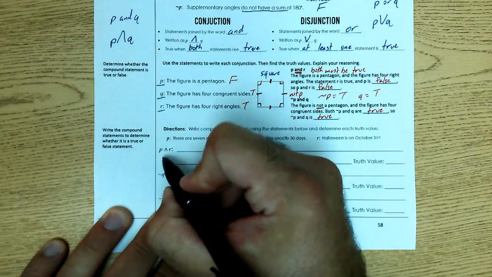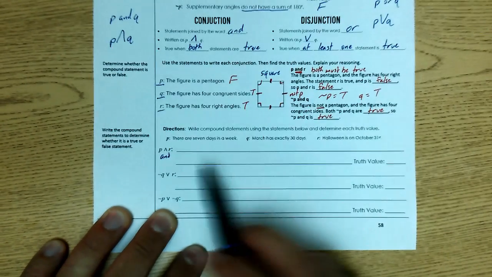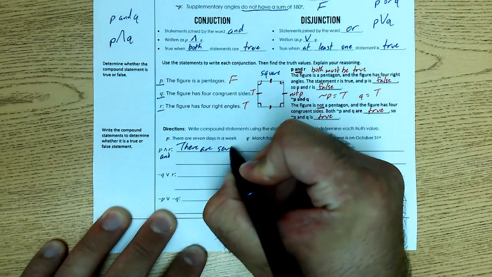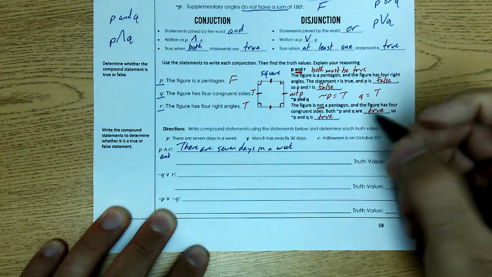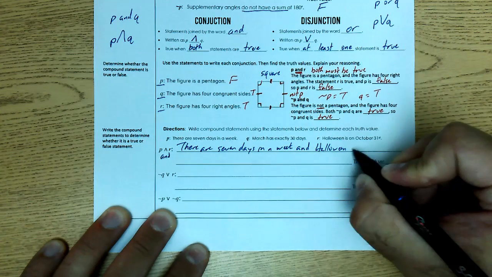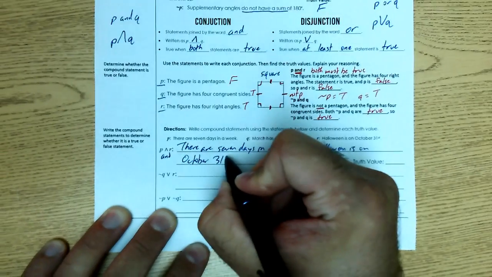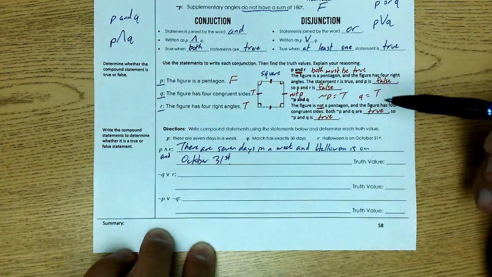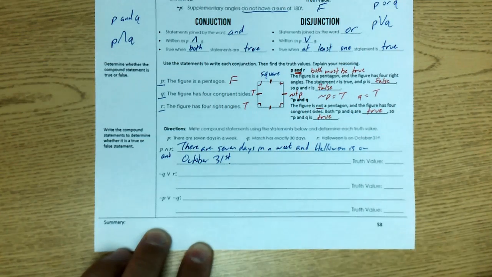This says P and R. So we can write the statement: there are 7 days in a week, and Halloween is on October 31st. Okay? So, let's find the truth values of both of these. P, there are 7 days in a week. Well, that's true.